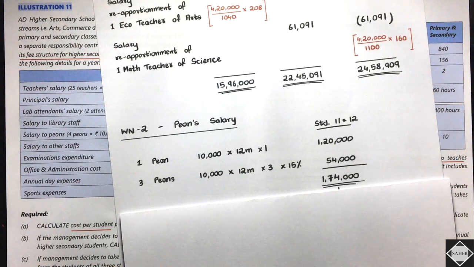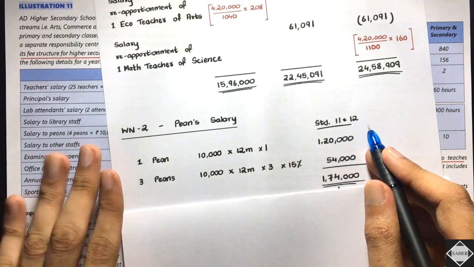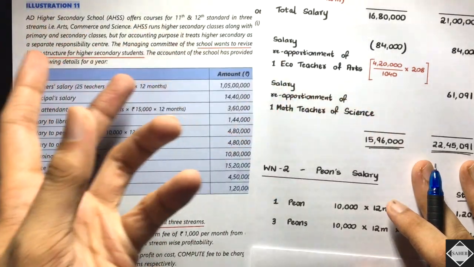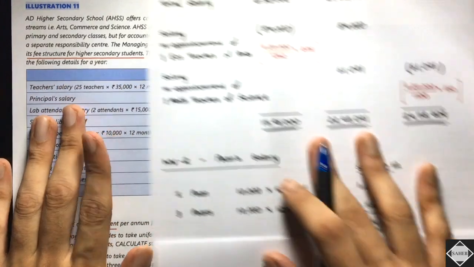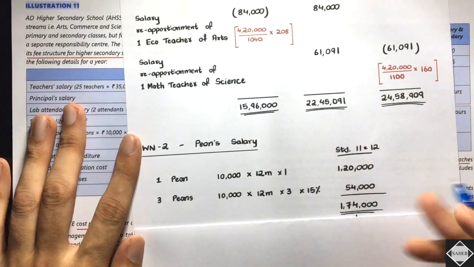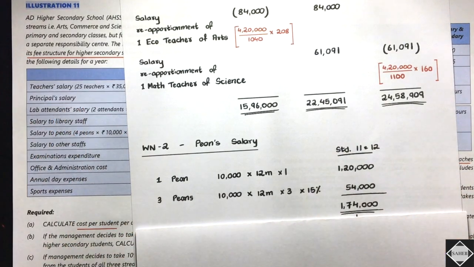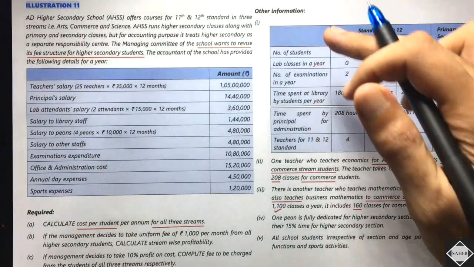Now there is a big problem over here where students have a high chance of making mistakes. The mistake is that this 1,74,000 is purely for class 11 and 12. The remaining things, the principal salary, the salary to library staff, were for the whole school. So while using the ratios, we were using the full ratios. But right now we can't make use of full ratios. This is purely for class 11 and 12, and there is no other option over here.